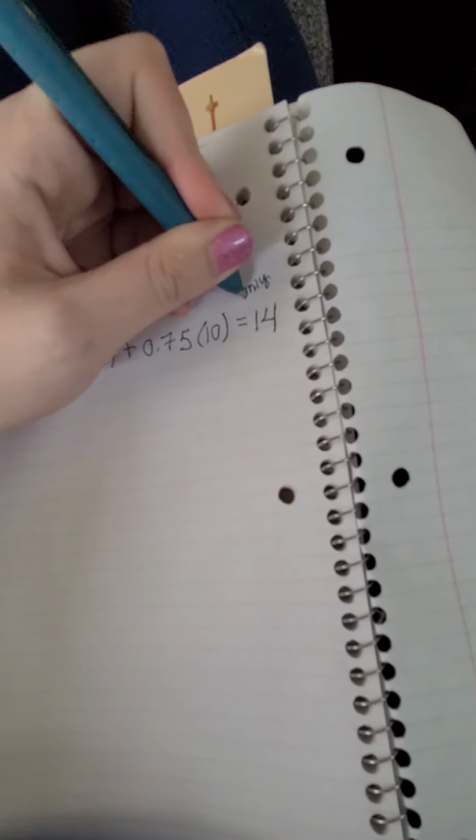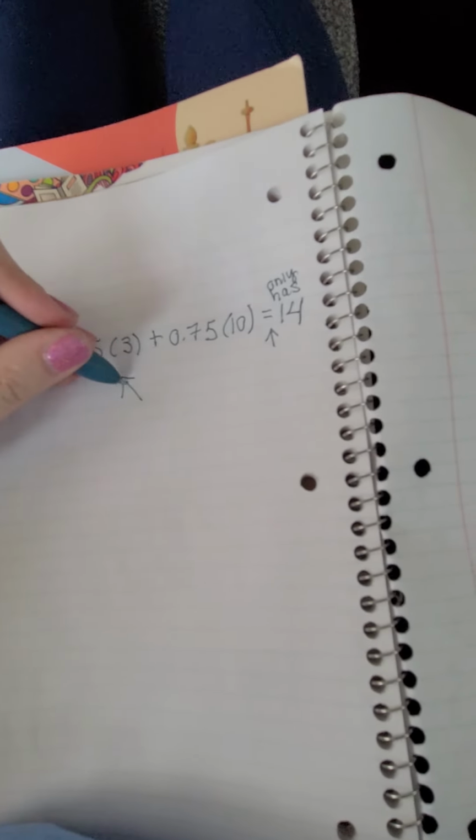He needs 1 plus 1.5 times 3 plus 0.75 times 10 equals, and because he only has $14, we need to see if this equals 14 to see if he has enough money.